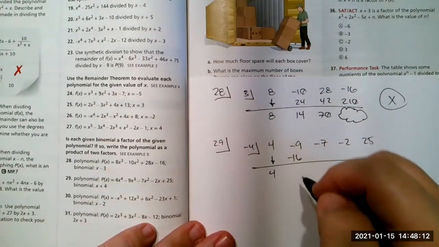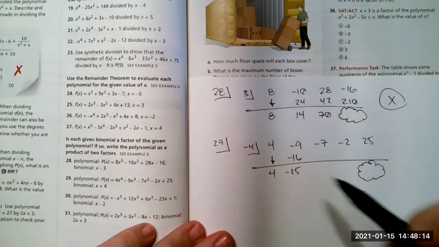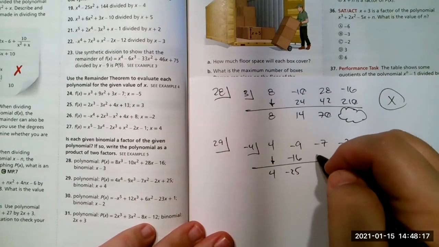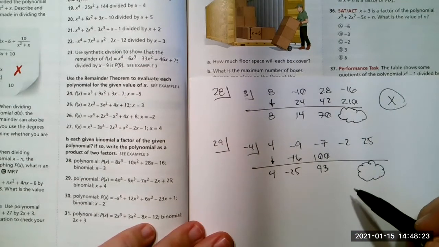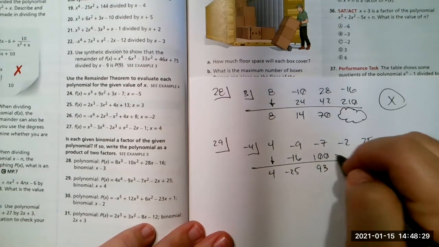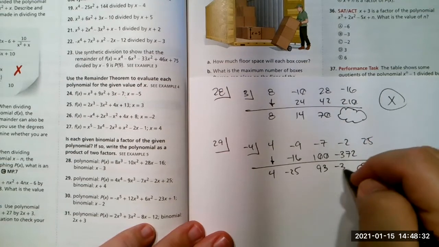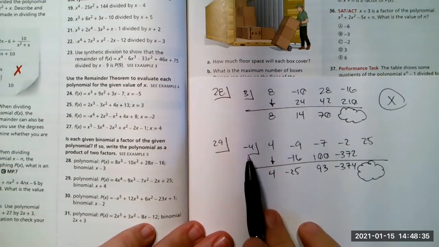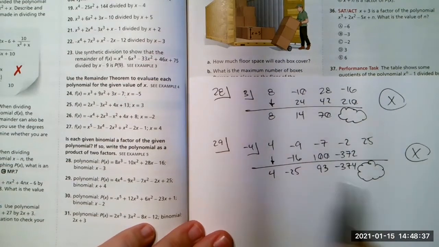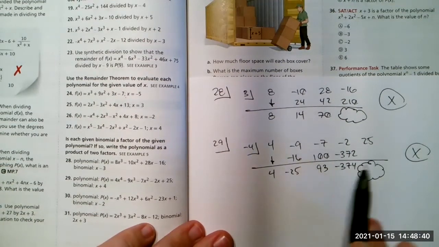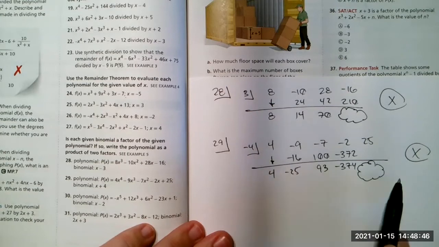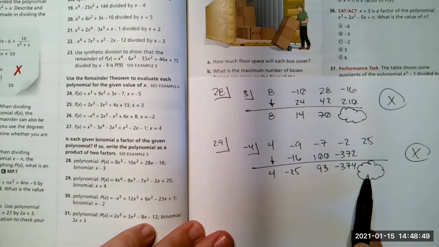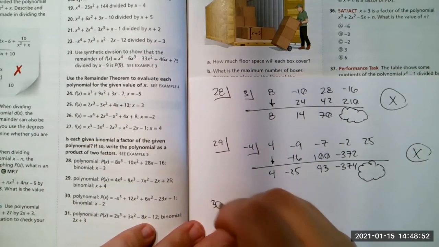So negative 16, negative 25, 100. That's 93. Ooh, this is not looking good. Negative 4 times 93, 360, 372. So negative 372. If I add, that's negative 374. And then again, at this point, I'm going to stop and say no, because negative 4 times 374 is a big positive number. 25 plus that number is not going to be 0. So right then, that's where I recognize this is not going to give me a remainder of 0. So I'm going to go ahead and stop there.